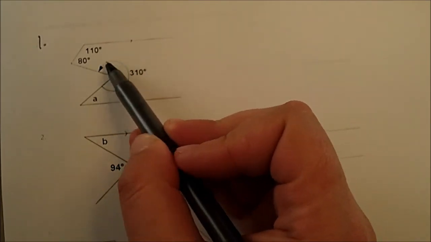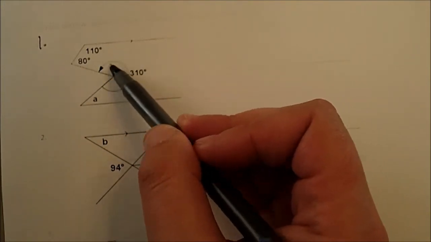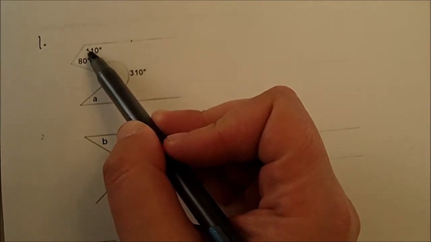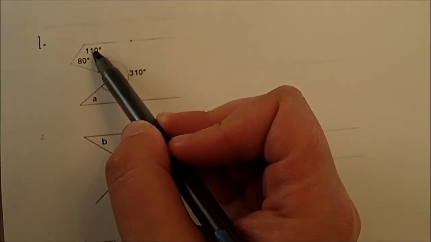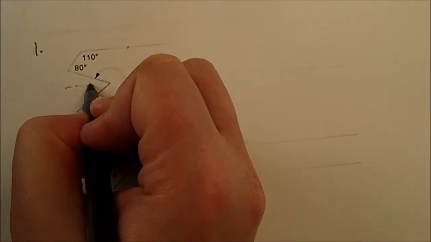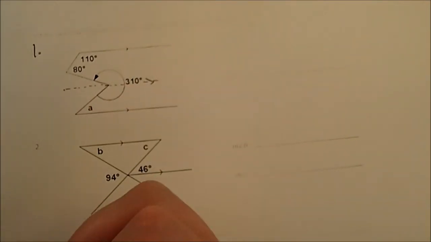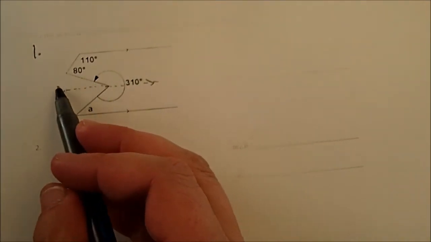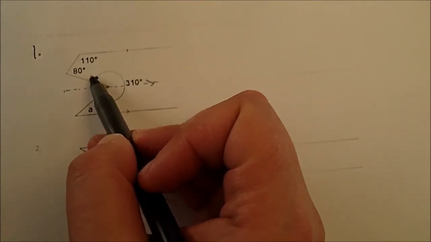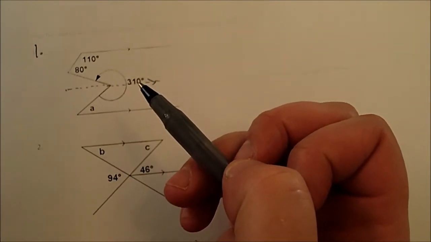We have a degree of 310 for this larger angle. We have another angle of 80 degrees and another of 110 degrees. Now, one thing I can do here is realize that we can make this little auxiliary line, which is also going to be parallel to our other parallel lines. And that's going to split what our numbers are here for this angle. Knowing the numbers that are there is going to help us figure out what A is.